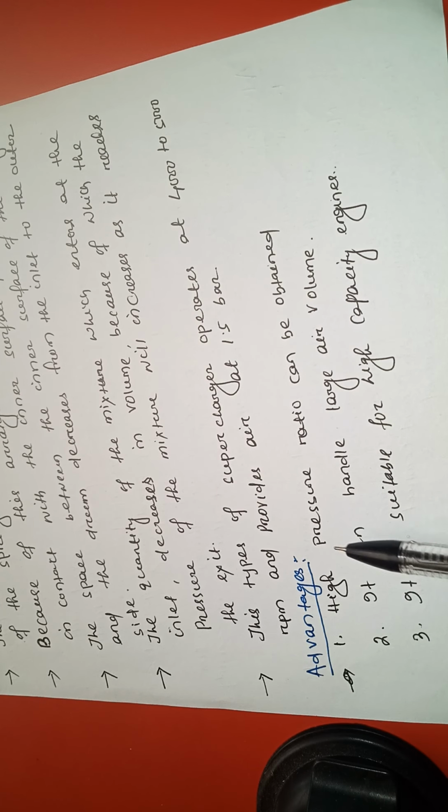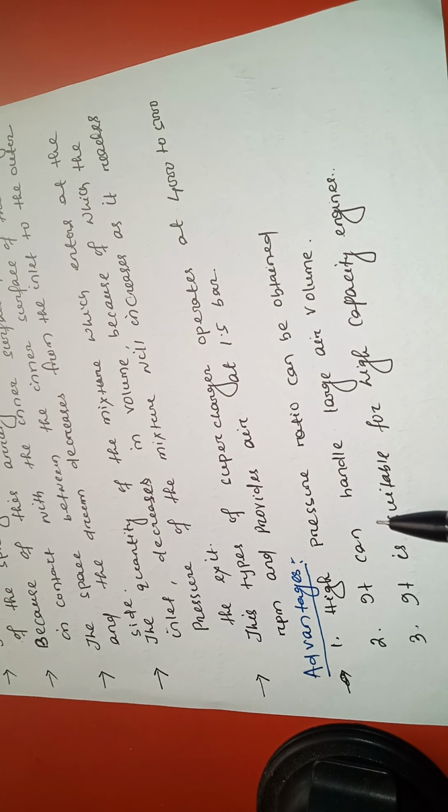What is the advantage? High pressure ratio can be obtained. It can handle large air volume. It is suitable for high capacity engines.